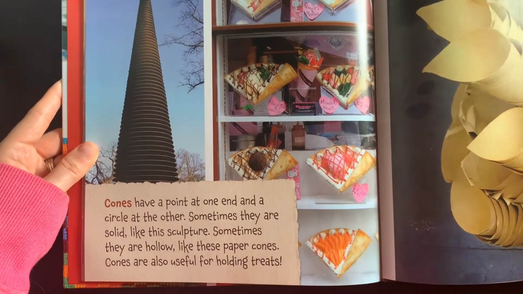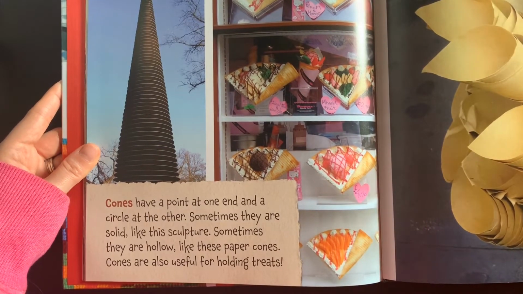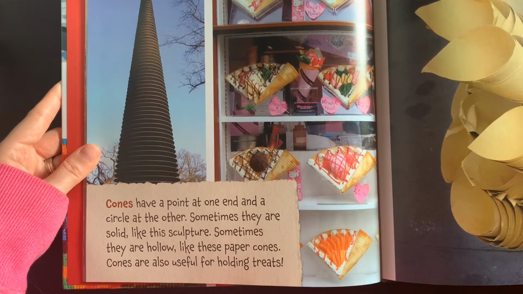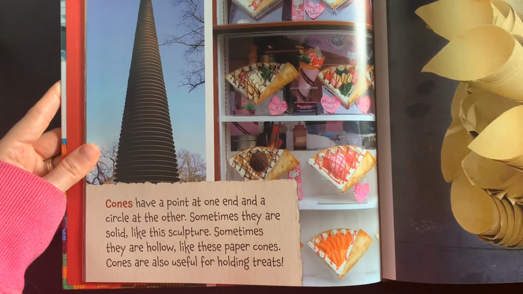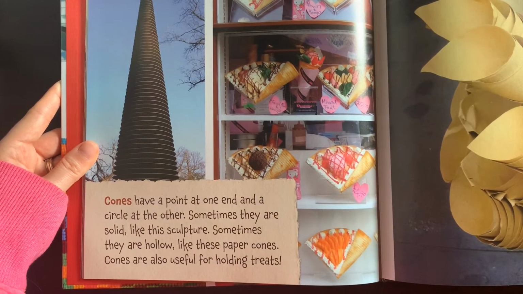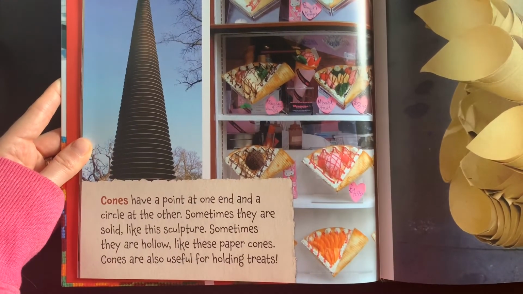Cones have a point at one end and a circle at the other. Sometimes they are solid, like this sculpture. Sometimes they are hollow, like these paper cones. Cones are also useful for holding treats.